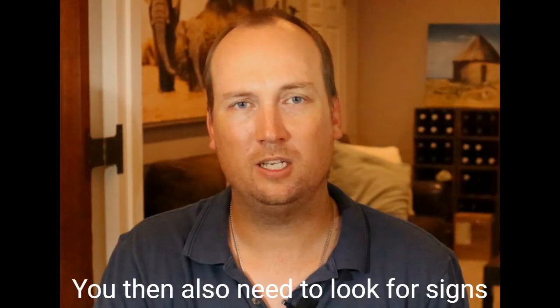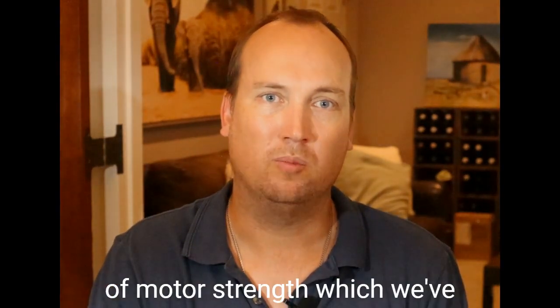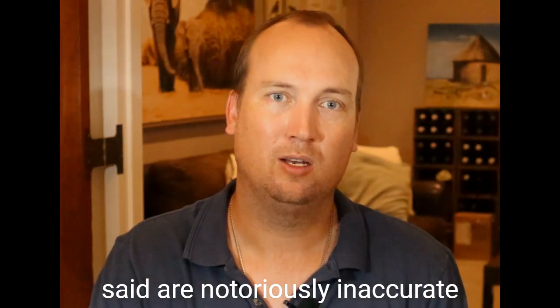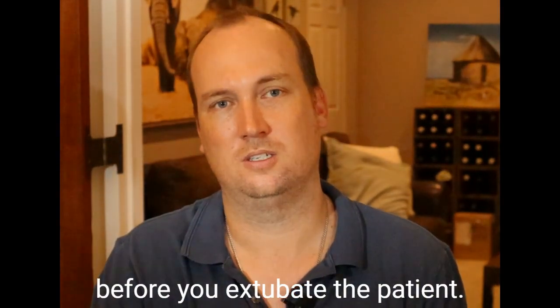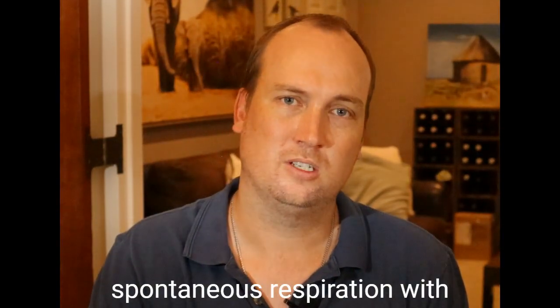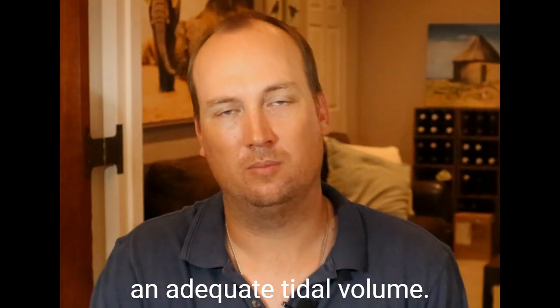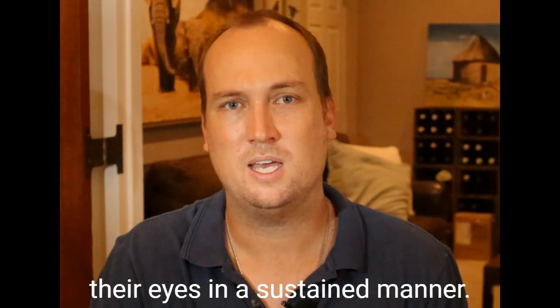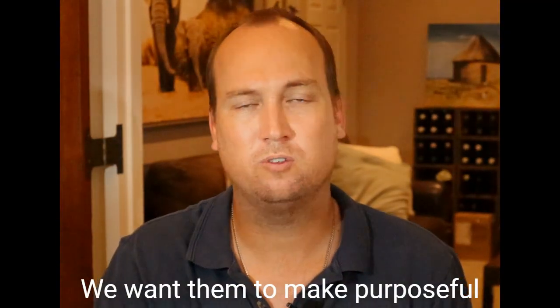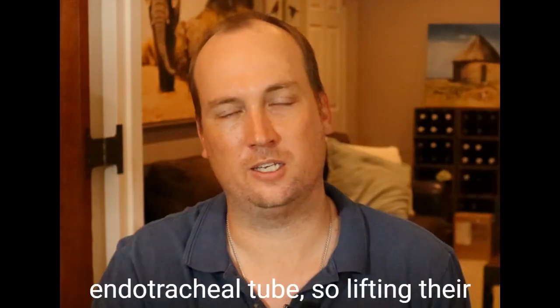You then also need to look for signs of motor strength, which we've said are notoriously inaccurate, before you extubate the patient. So we want to see spontaneous respiration with an adequate tidal volume. We want the patient to open their eyes in a sustained manner. We want them to make purposeful movements towards the endotracheal tube.